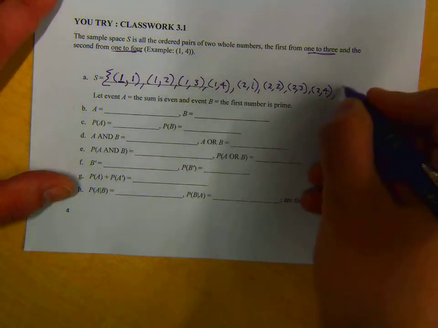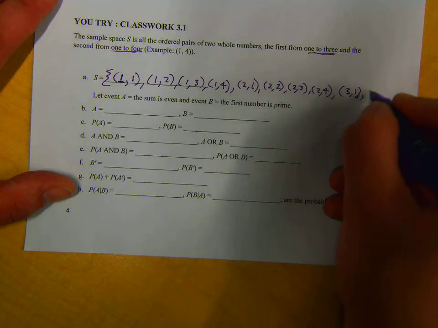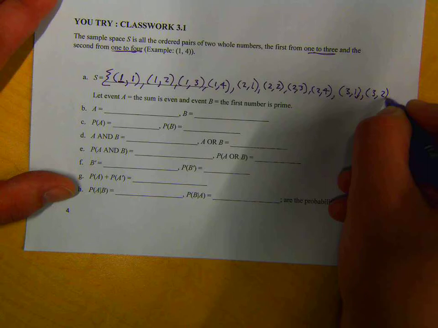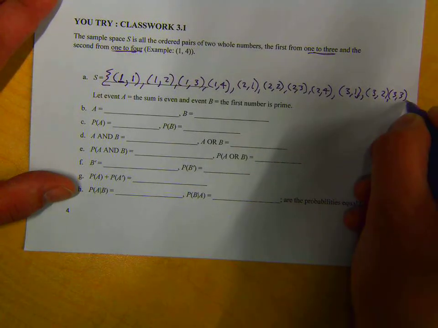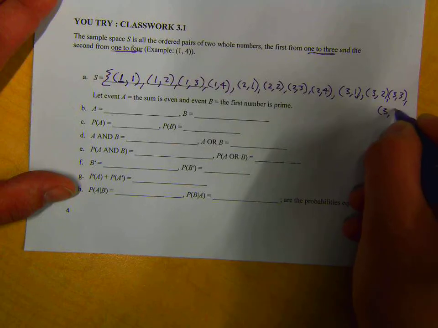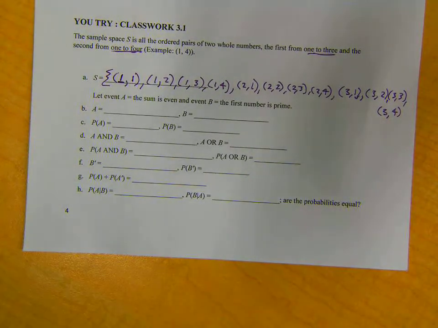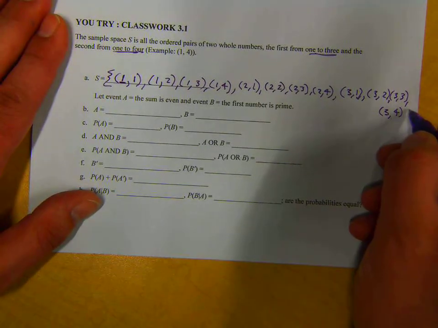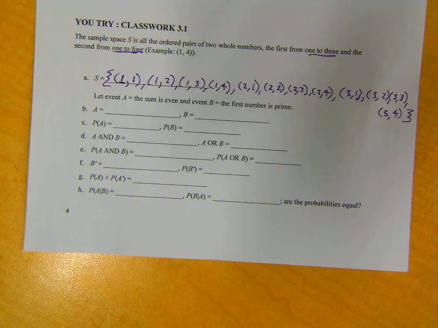I have 8 outcomes right now, but I also have another number that can go in the first set. 3, 1, 3, 2, 3, 3. You can do it. 3, 4. I gave up and went down to the bottom one. I kind of need brackets. I'm not going to test you on the brackets or anything, but that's the set.